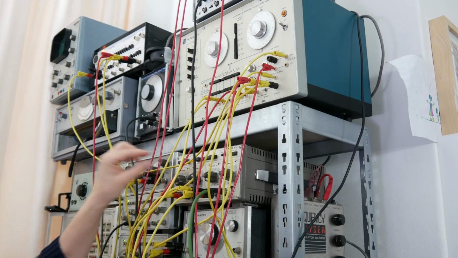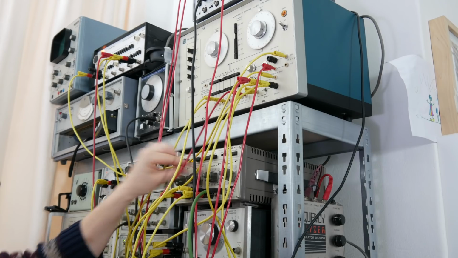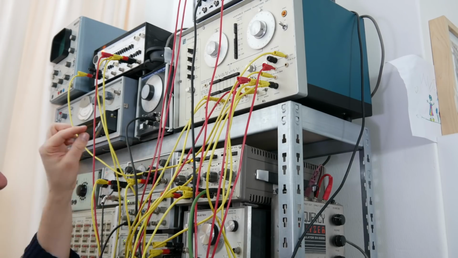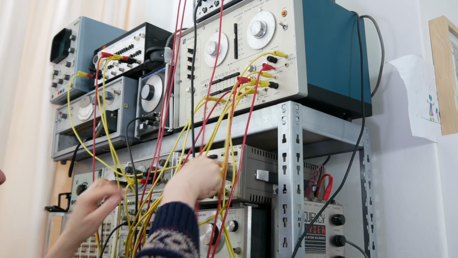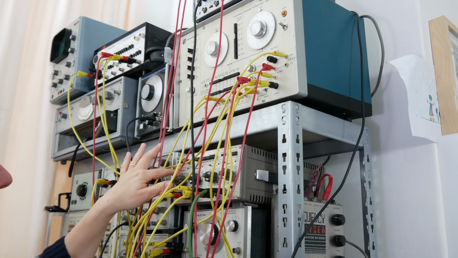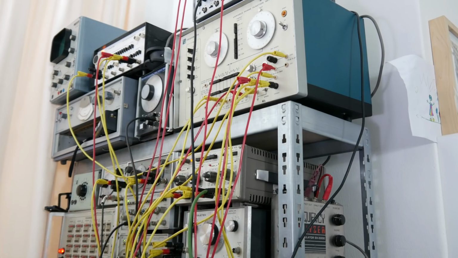I'm basically inverting the different oscillators against each other, which creates all these interesting rhythms. And I can invert them here, offsetting, and I can switch between different inputs, combine them differently.